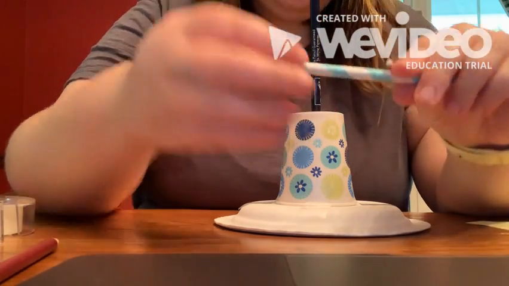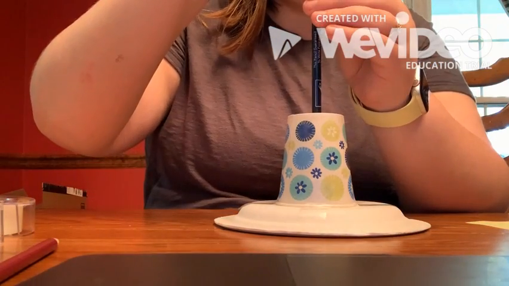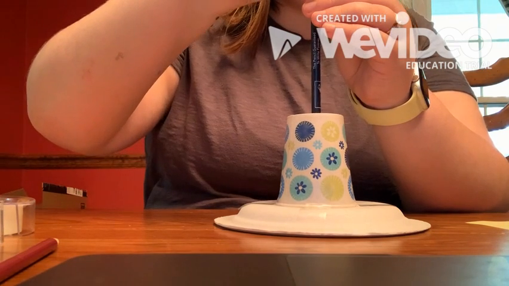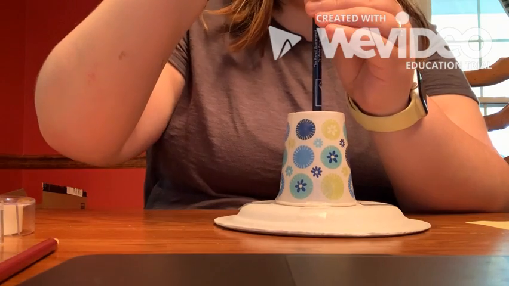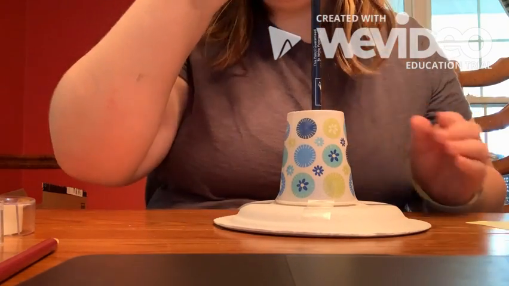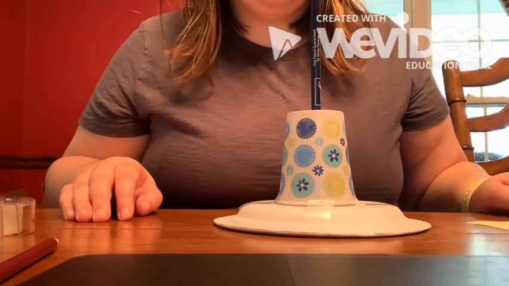And then what we're going to do is we're going to insert our straight pin into our eraser. This would probably be another good step to get a parent or an older sibling or somebody to help you, because that straight pin end is very sharp.